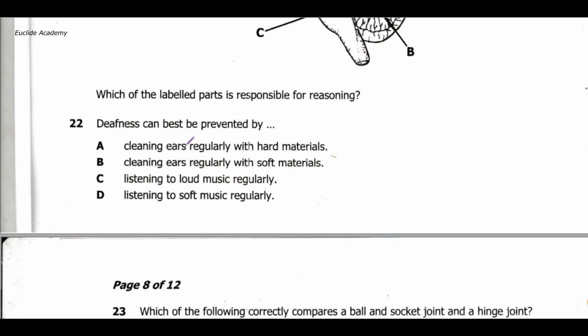Deafness can be best prevented by, so in this one here, clearly with hard materials, definitely we can eliminate this. Doesn't seem to be the correct one. Listening to loud music also can be eliminated. Cleaning ears regularly with soft materials.